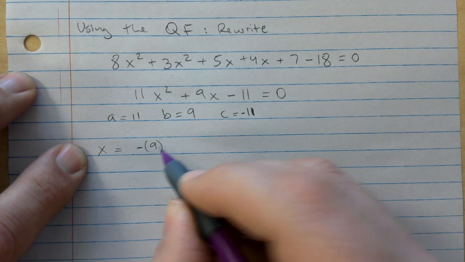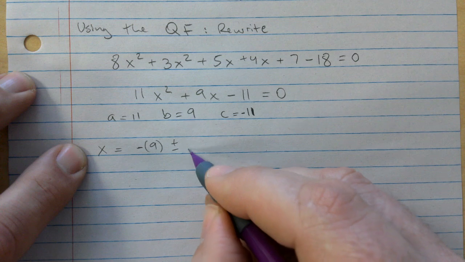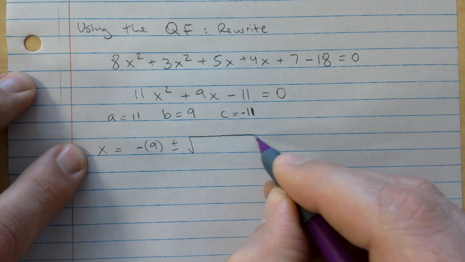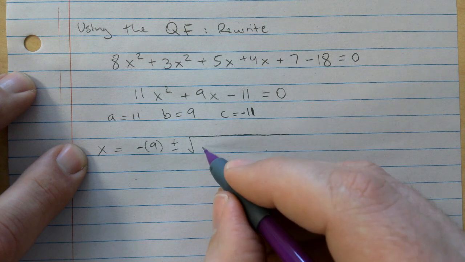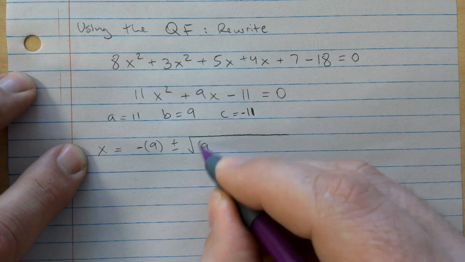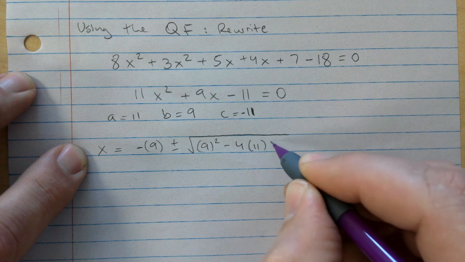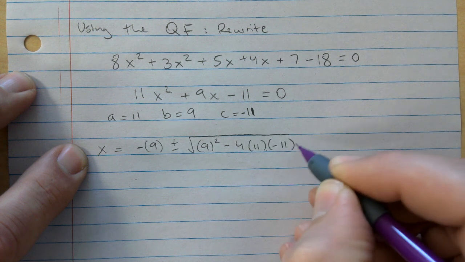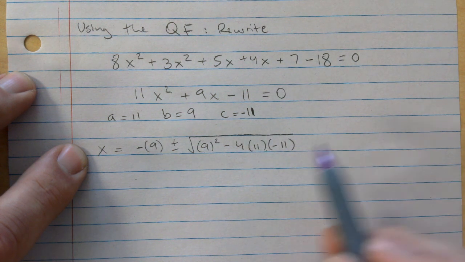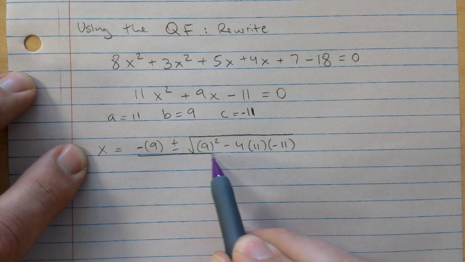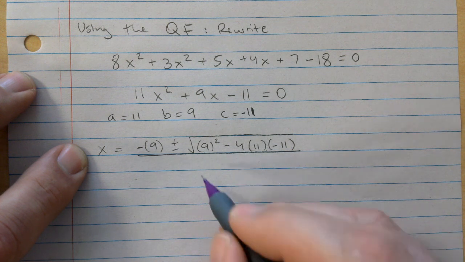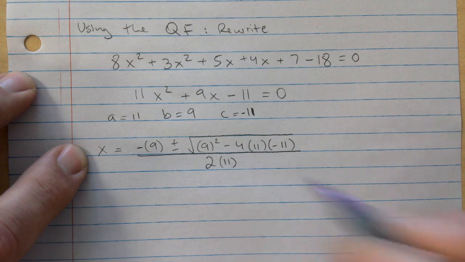Negative B plus or minus, and when you do the homework, you're going to encounter different scenarios, the square root of B squared minus 4 times A times C, all of that divided by 2 times A.